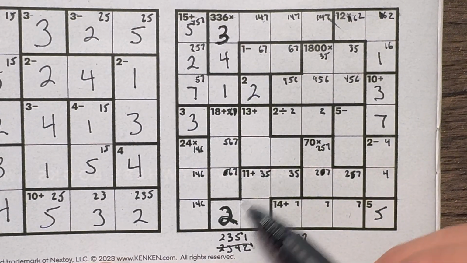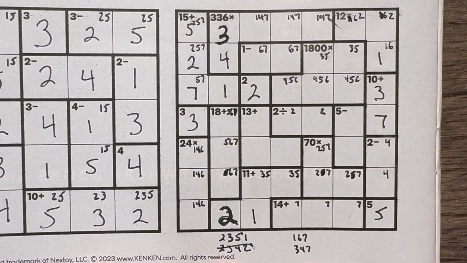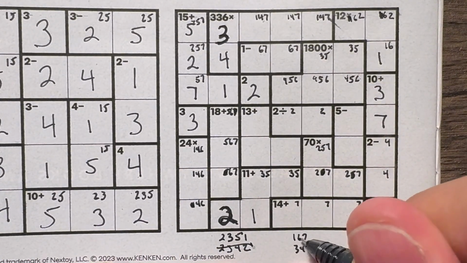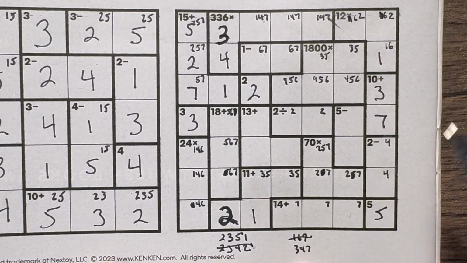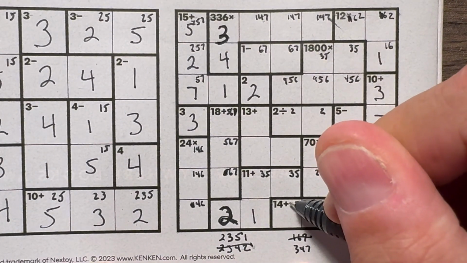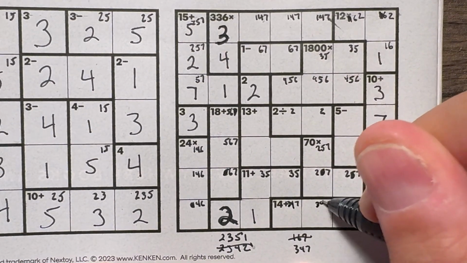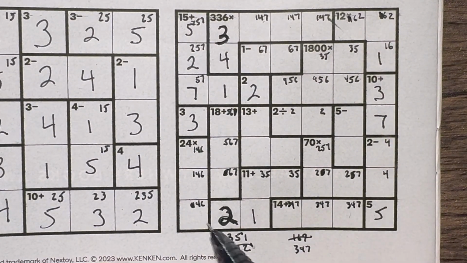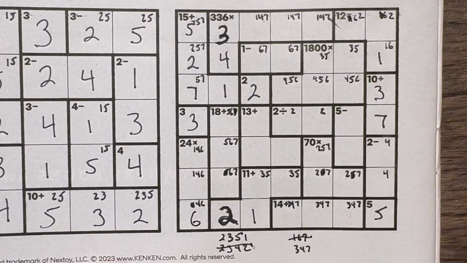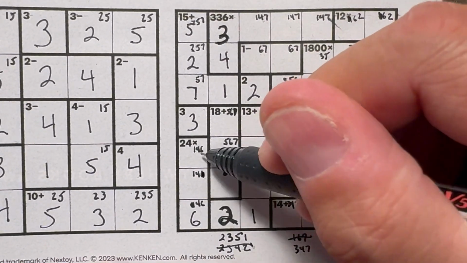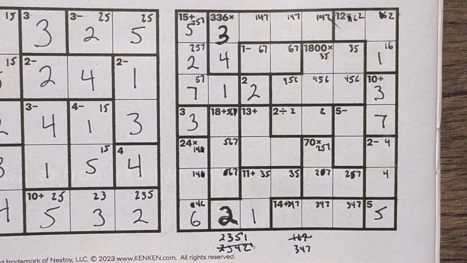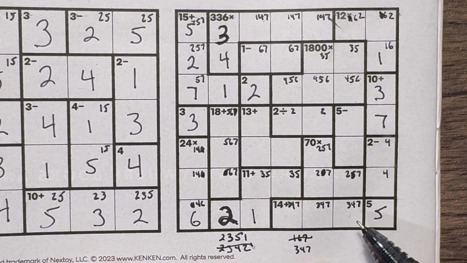And then 2, 3, 5, 1. This has to be a 1. That's no longer a 1. And then this is not the choice with the 1 in it anymore. The 1's gone. So this is 3, 4, 7. 3, 4. The 4 is gone from there. Huh, are we still not done? Heck of a puzzle today.